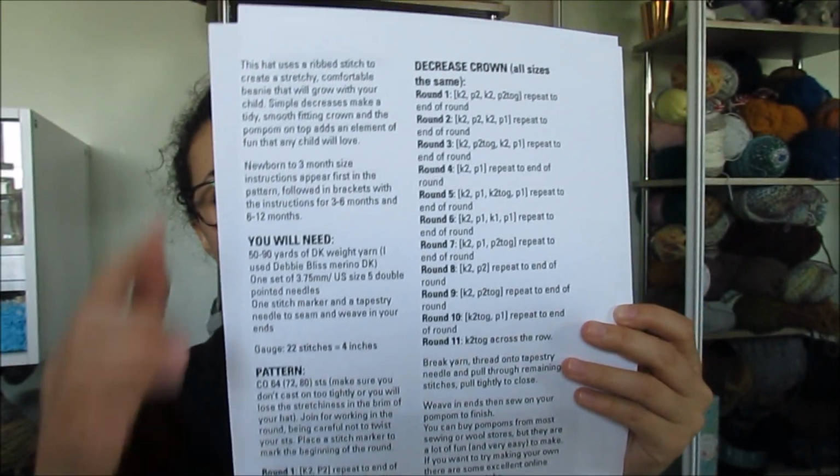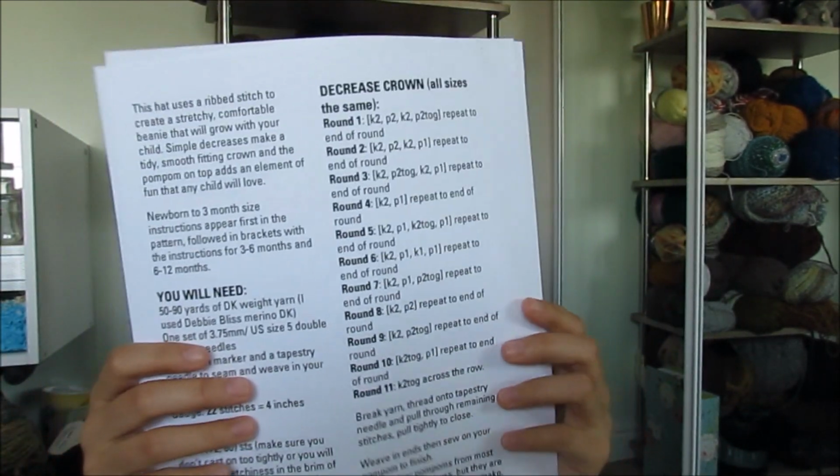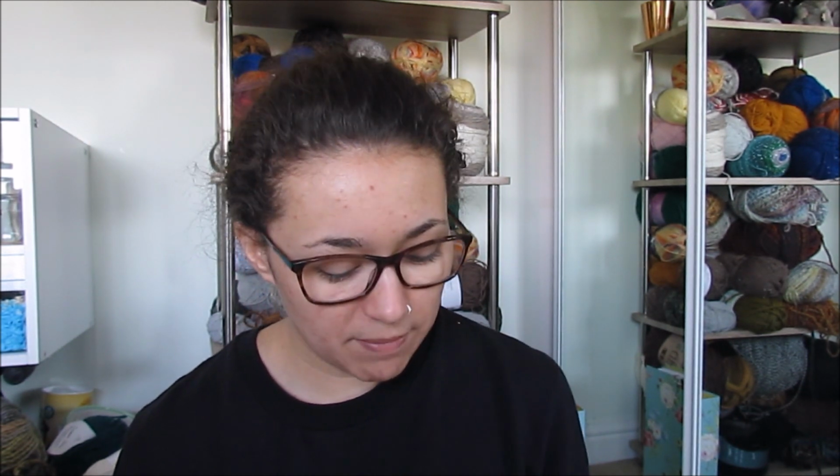This one was from loveknitting.com, and you basically have the whole pattern and the abbreviations on the back. So this looks really, really easy, and you can do different months. You can do a newborn to 3-month size, or 3 to 6 months, or 6 to 12 months. So I'm doing the 6 to 12 months one, but obviously the baby will gradually grow into it, so that's why I thought of doing something a little bit bigger.